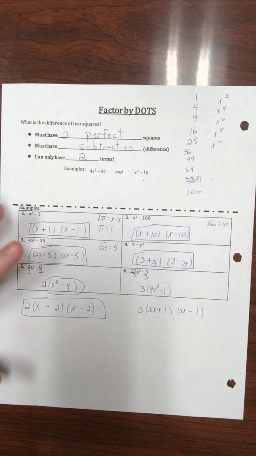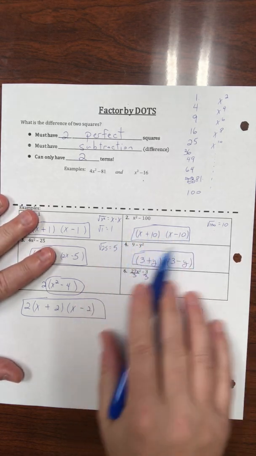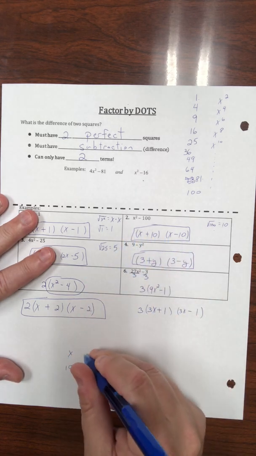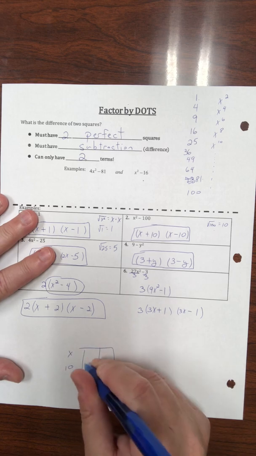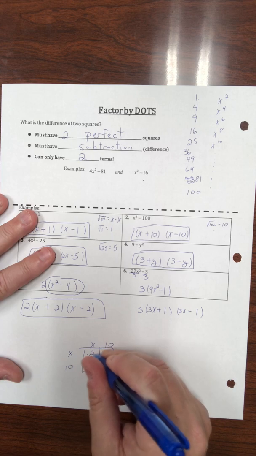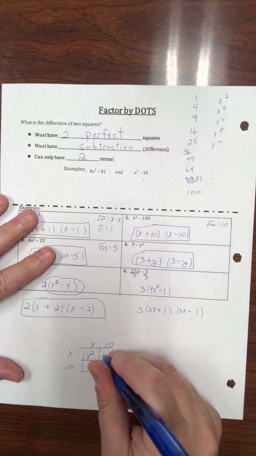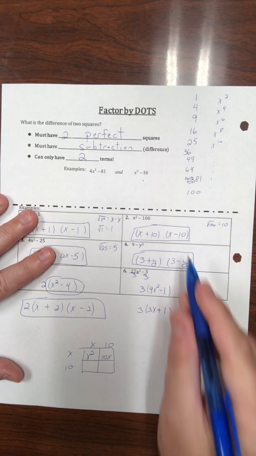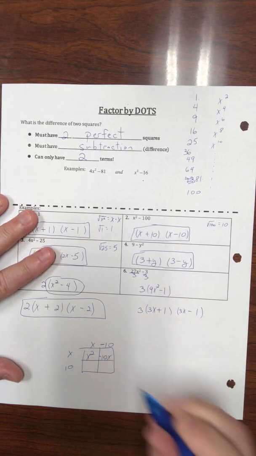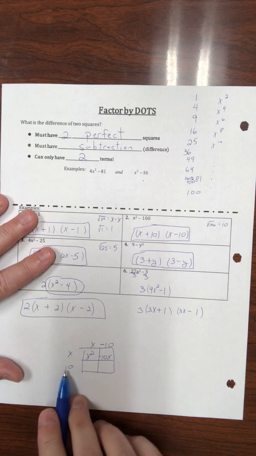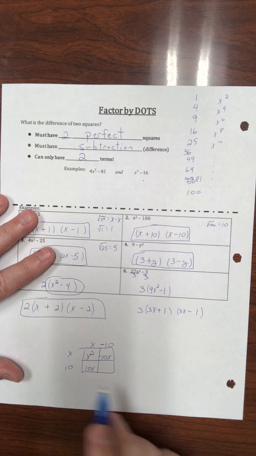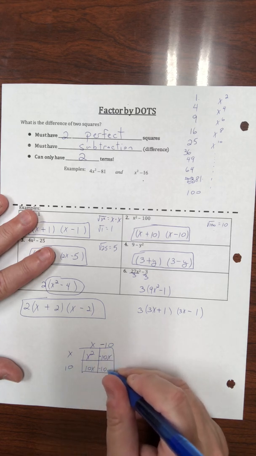So you can always check yourself by multiplying these two things out. I'm going to use the box method. X times x is x squared. X times 10 is 10x. Oh, I need one of them to be minus. So that would be negative 10x. 10 times x is 10x. 10 times negative 10 is negative 100.